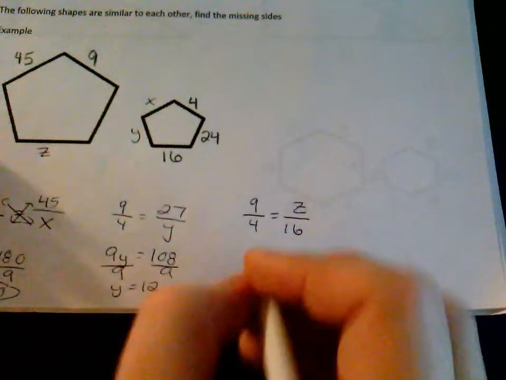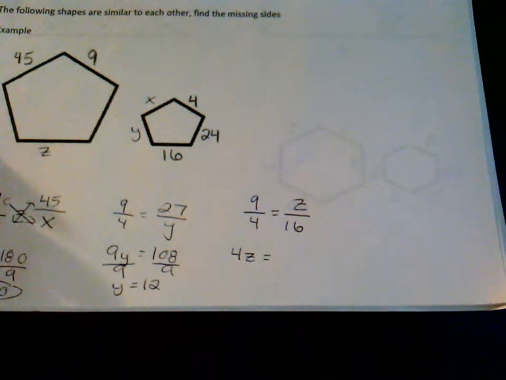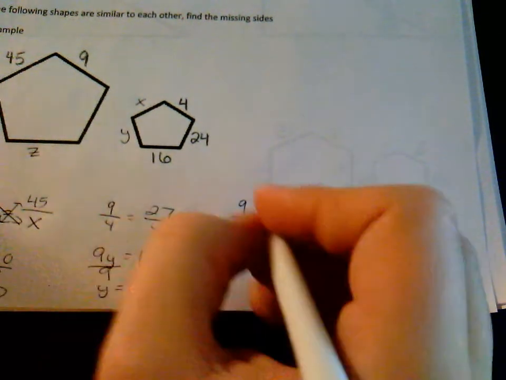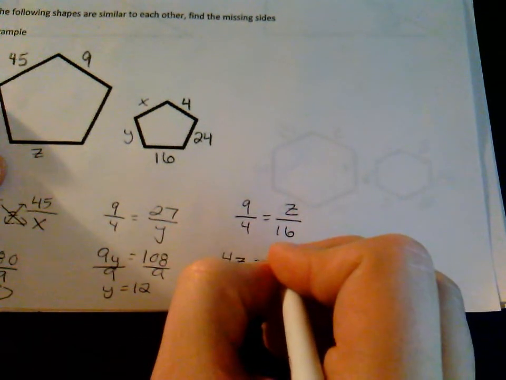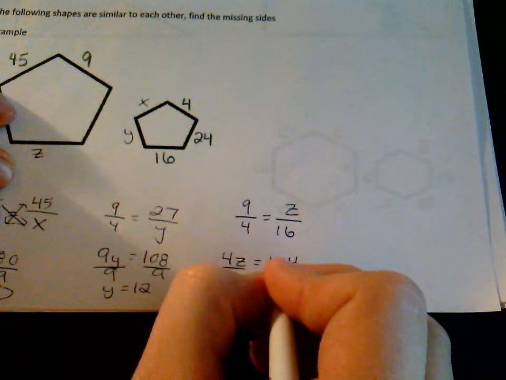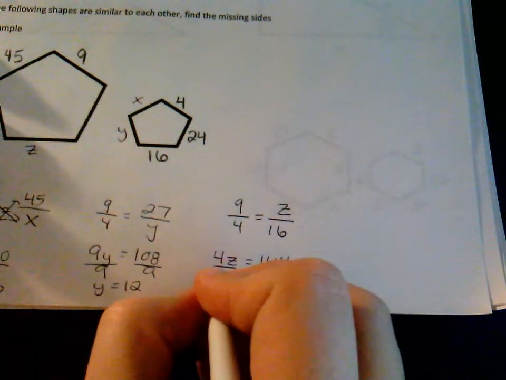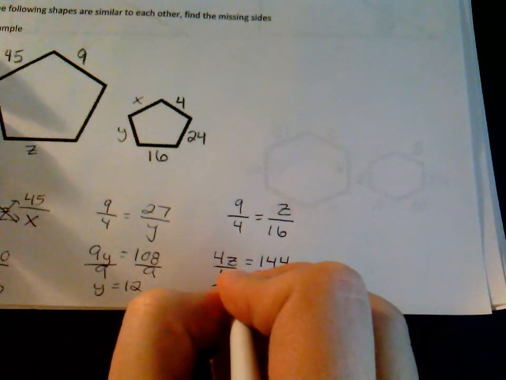So we cross multiply, you get 4z equals 144. If I divide by 4, divided by 4 gives me 36. So z equals 36.